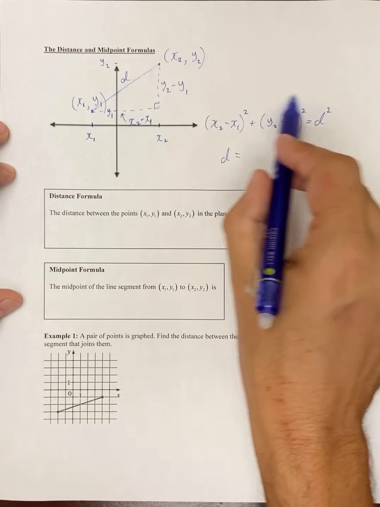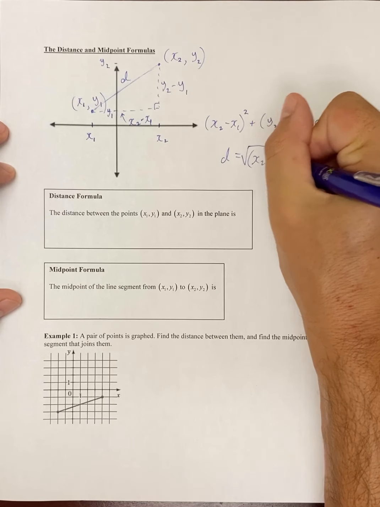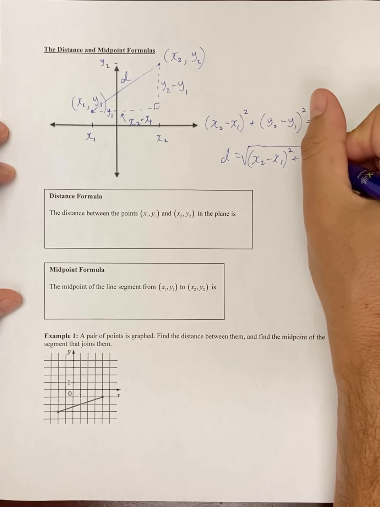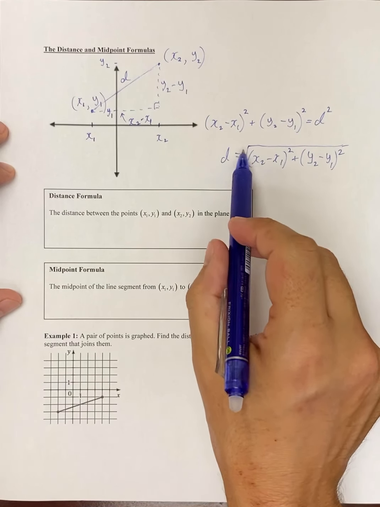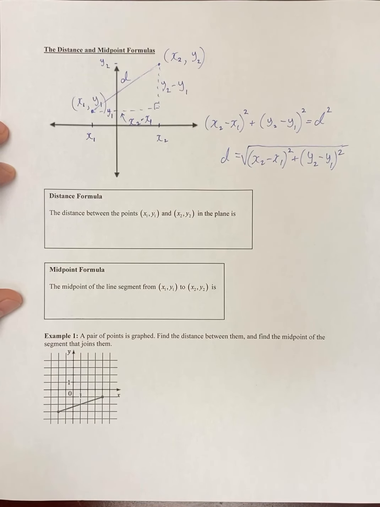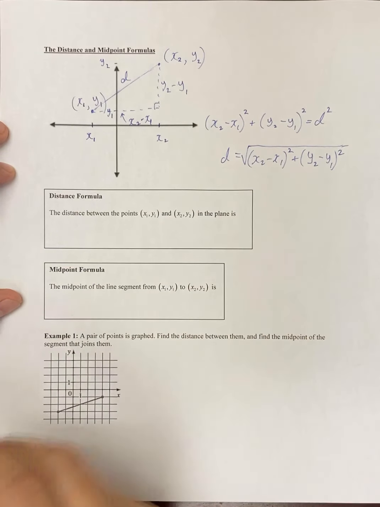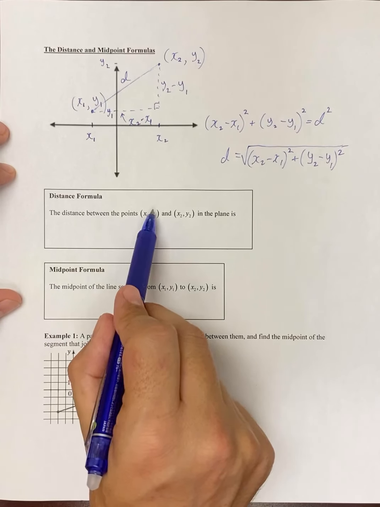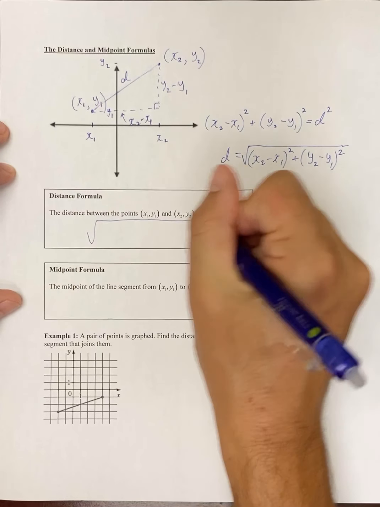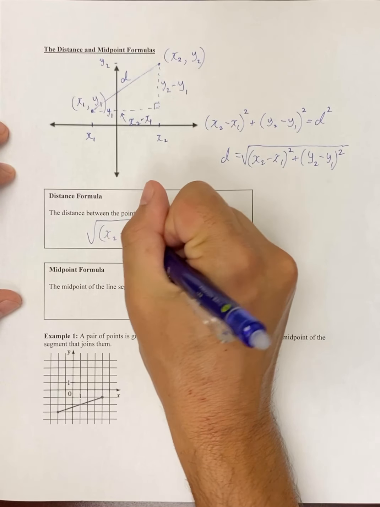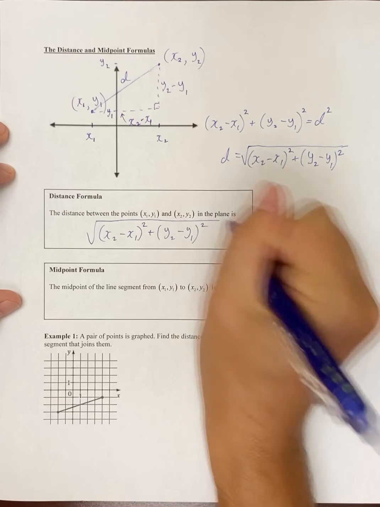If d squared is equal to all of this, then d itself is equal to the square root of that whole quantity. And you might think that you can cancel the square roots with these squares, but you can't, because remember that square roots don't distribute over sums. So this gives the formula. That's what I'm going to fill into this box. The distance between these points, x1, y1, and x2, y2, is the square root of the difference of the x-coordinates squared plus the difference of the y-coordinates squared.